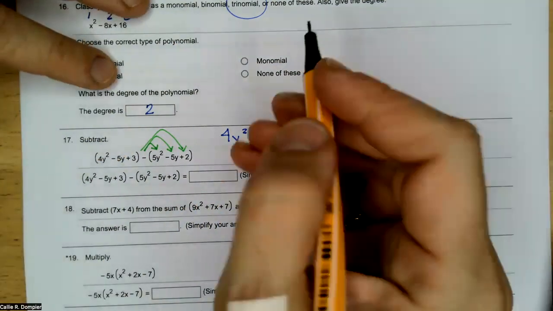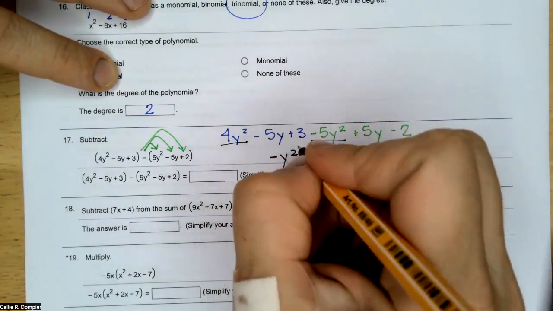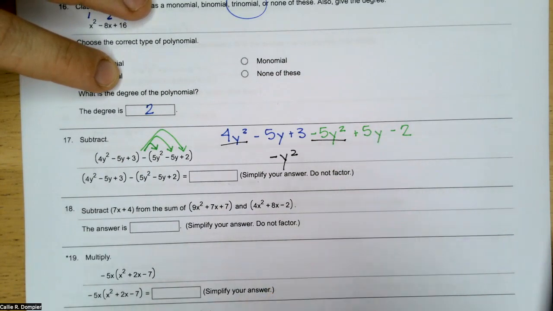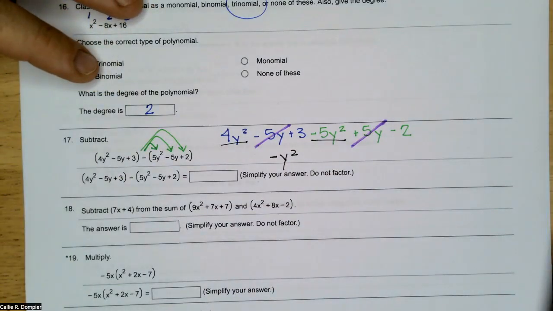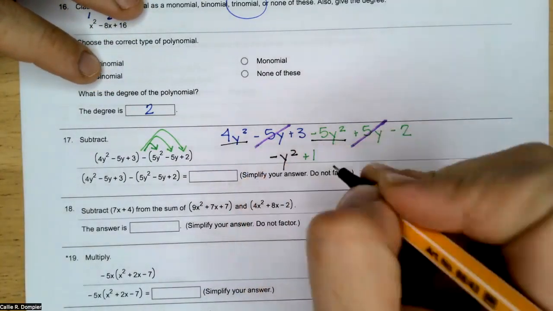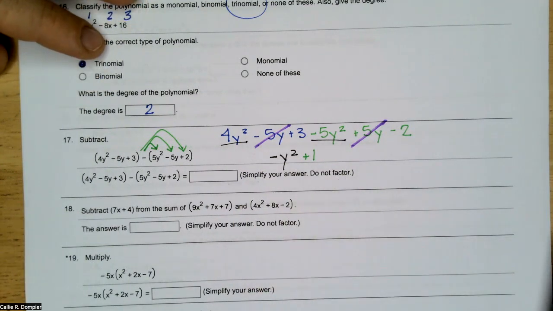Now you just combine those. 4y squared minus 5y squared is a negative y squared. Negative 5y plus 5y cancel themselves out. And then plus 3 minus 2 is just plus 1. Okay, it says do not factor, so you're done. That's the simplest form.